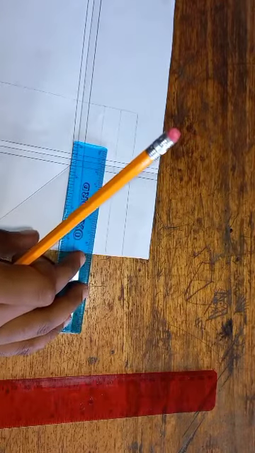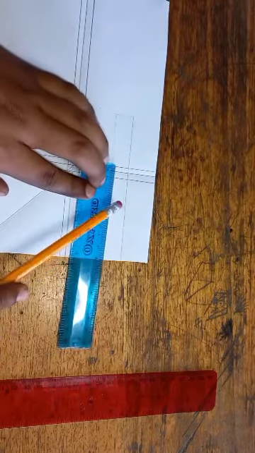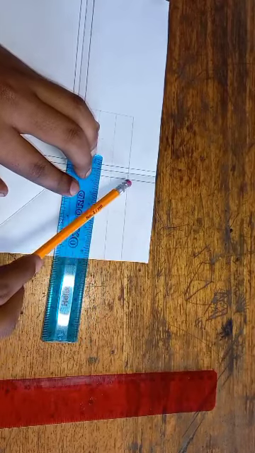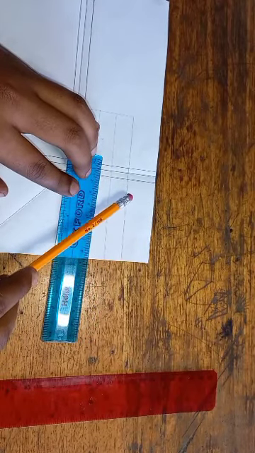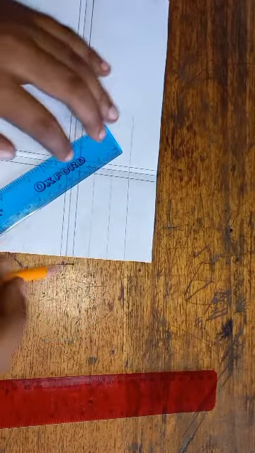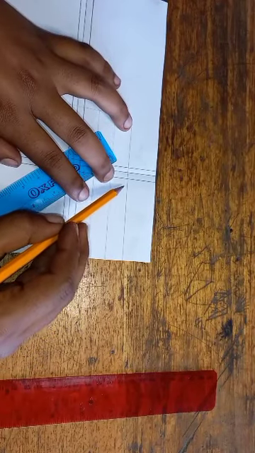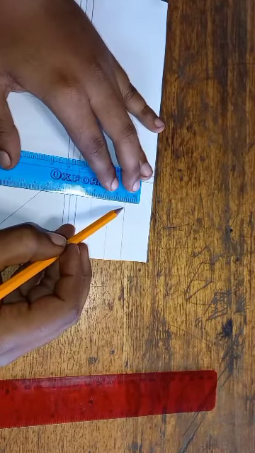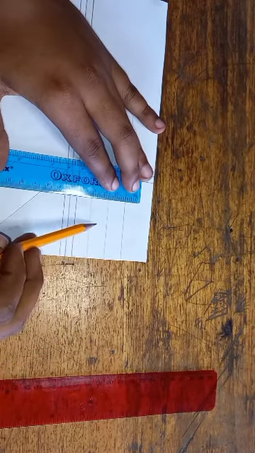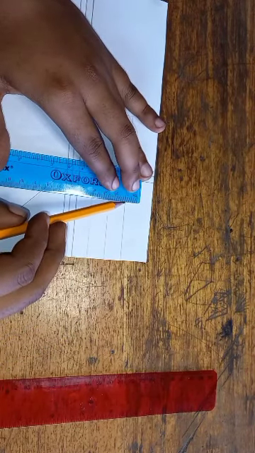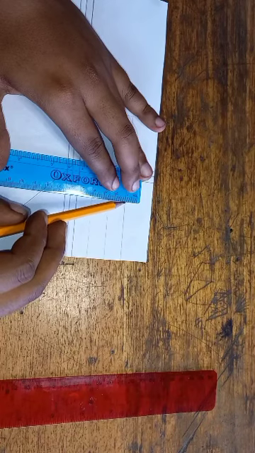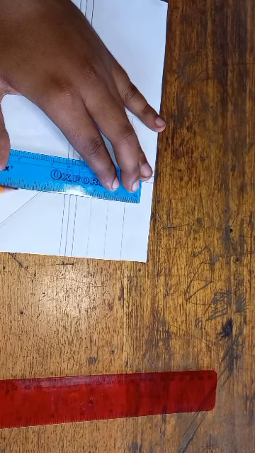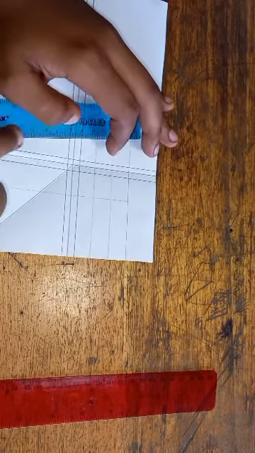So here goes: 1, 2, 3, 4. I'm counting the lines 1, 2, 3, 4. So that means I will have to do my construction line on this line right over here, and I will draw from that point straight down to the bottom.